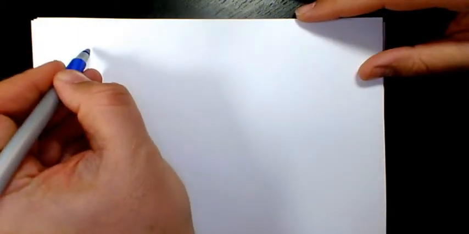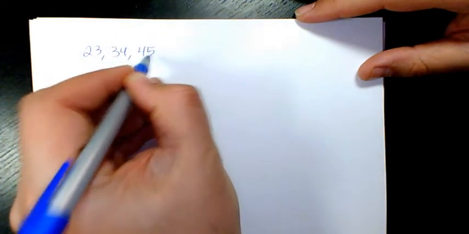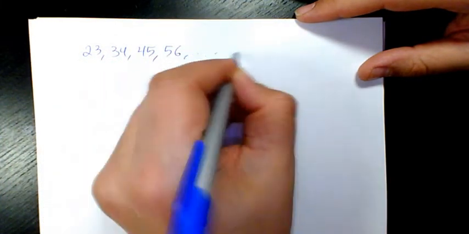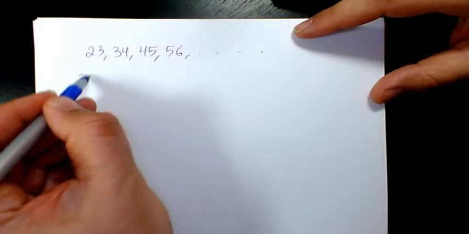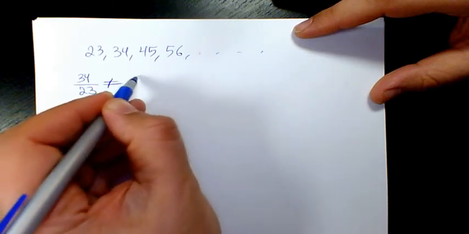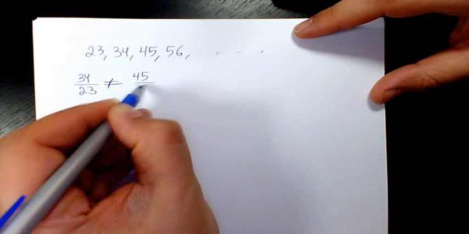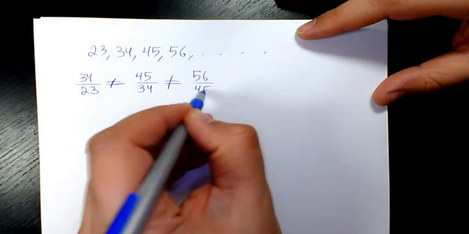Next example. 23, 34, 45, 56, and so on. Now, if you divide 34 by 23, it is not going to be equal to 45 over 34, and that's not equal to 56 over 45.